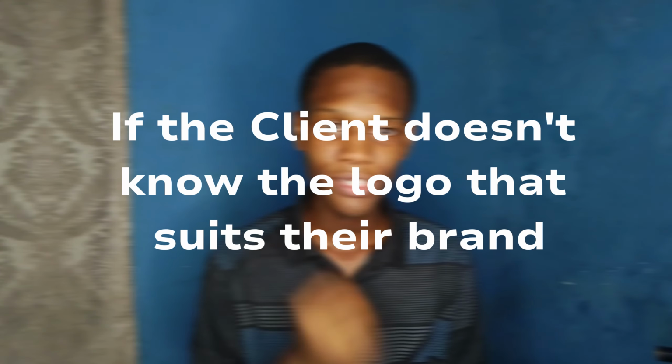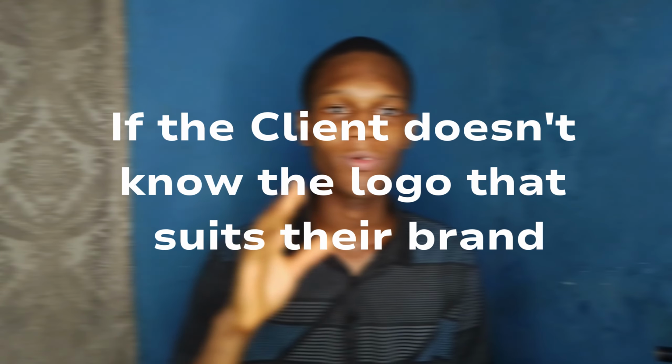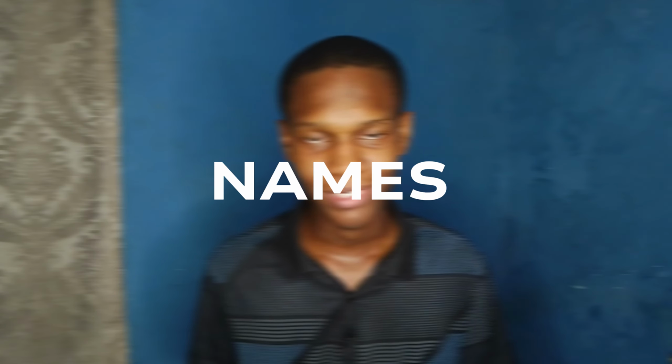And the second is if the brand doesn't know the type of logo he or she wants to adopt. This is a step that will make them consider the monogram logo as their logo. So the first and foremost reason why brands use a monogram instead of a word mark, an abstract mark, or a negative space logo, is because of their names.